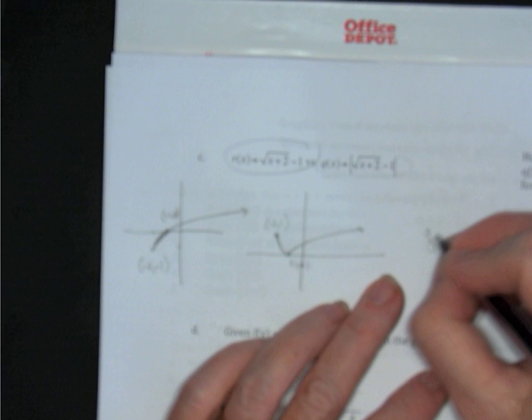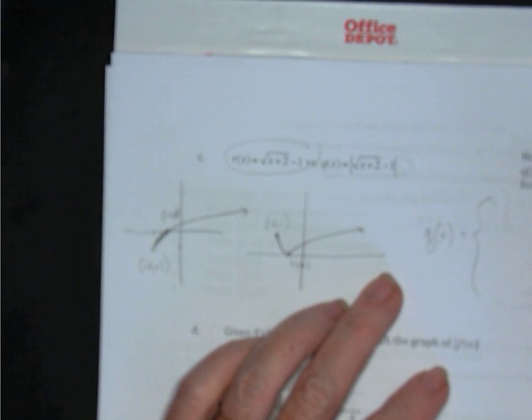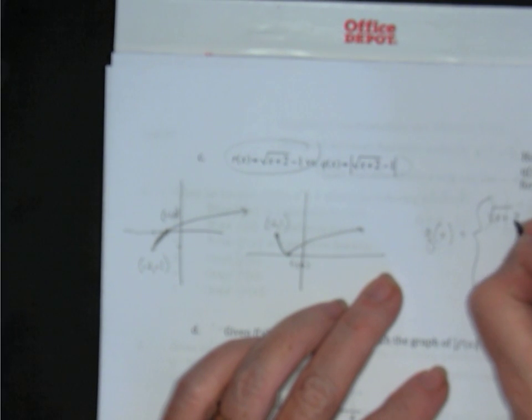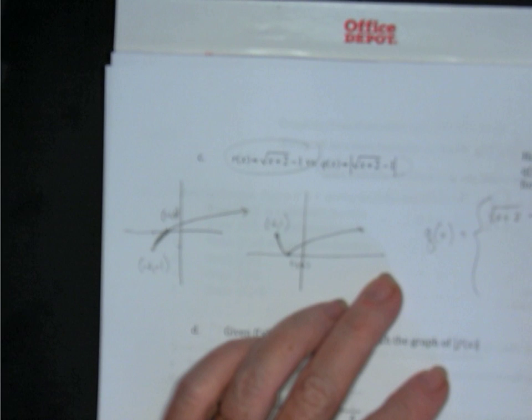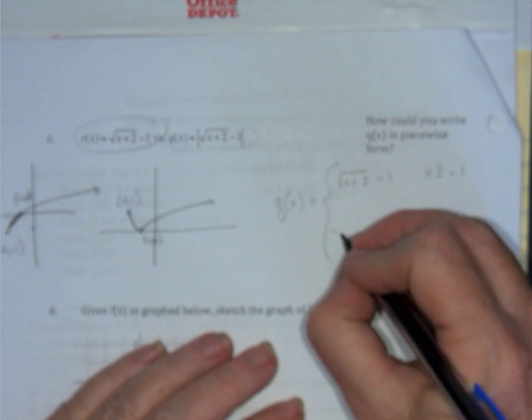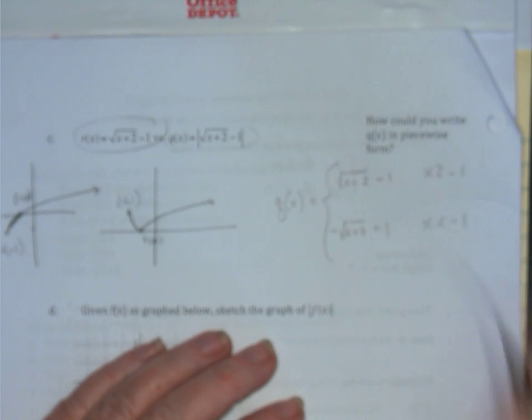And when we go to write the equation for q of x, again, for those x values that are greater than or equal to -1, nothing has happened. We still have the square root of x plus 2, minus 1. For those x values that are less than -1, however, we know that we're going to take the opposite of what we had been given. So the opposite of the square root of x plus 2, and the opposite of -1 is plus 1.